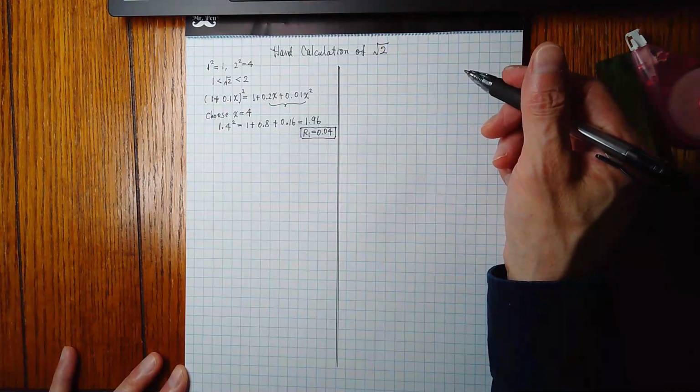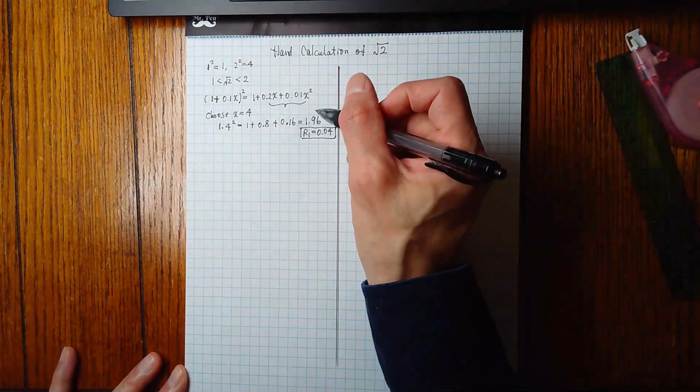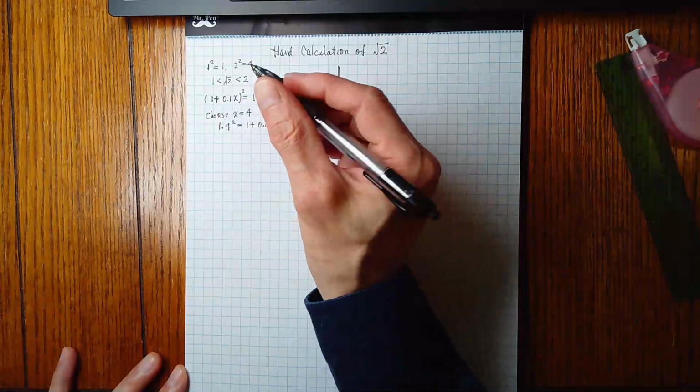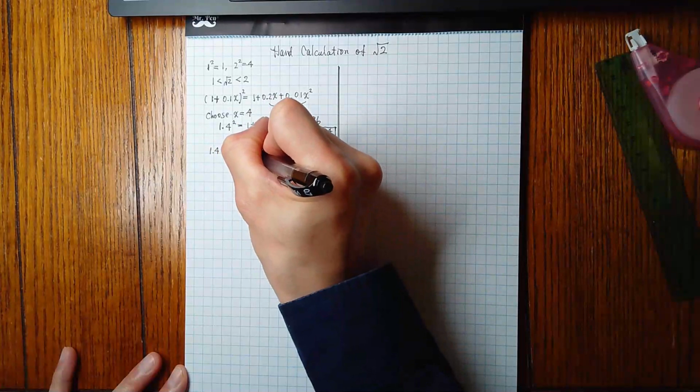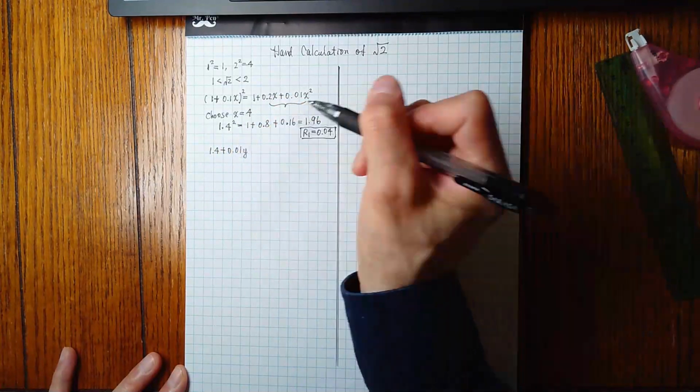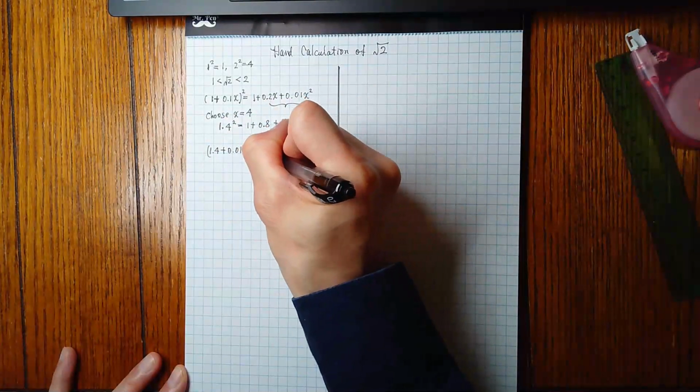And now we do another approximation starting with 1.4. So (1.4 plus 0.01 times y) to the second power.